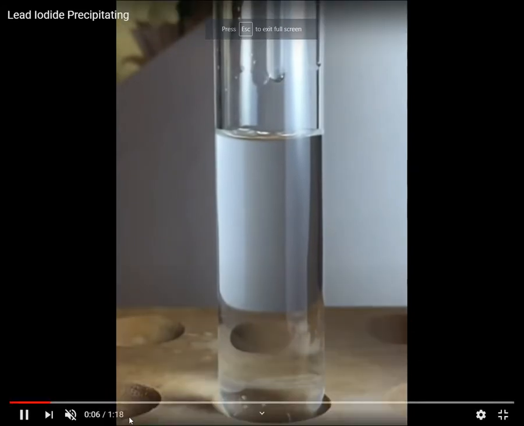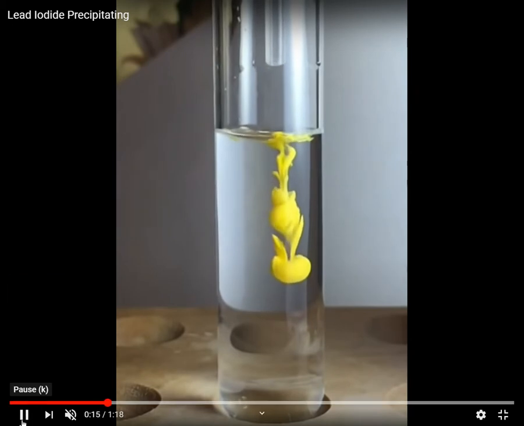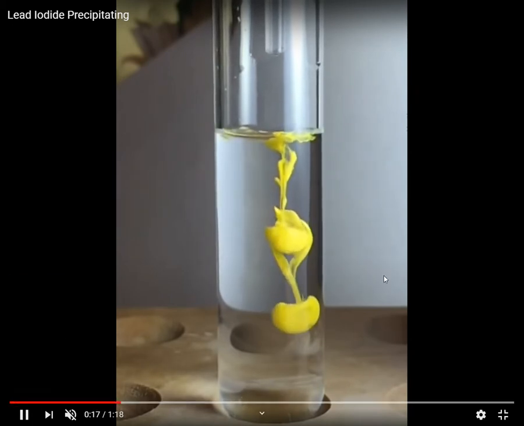So there's two solutions. There's a solution here, the clear liquid in the test tube, and then there's another different clear solution in the dropper, in the pipette, that's being released into it. And when they combine, obviously, you get a reaction.